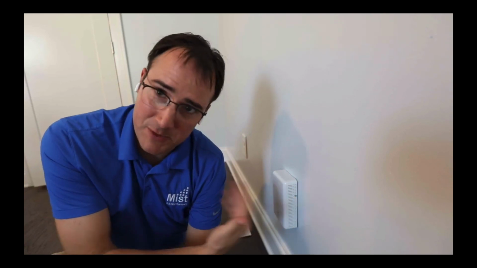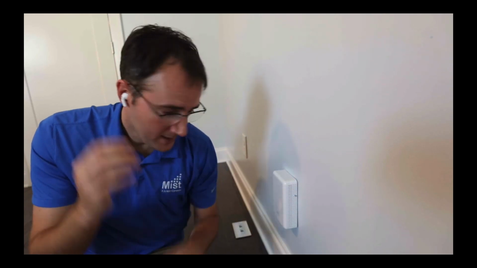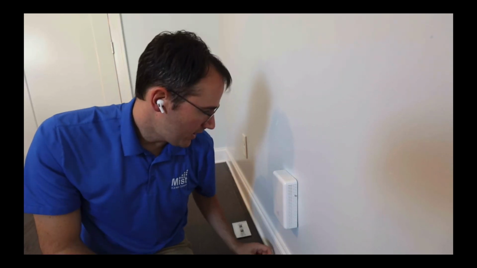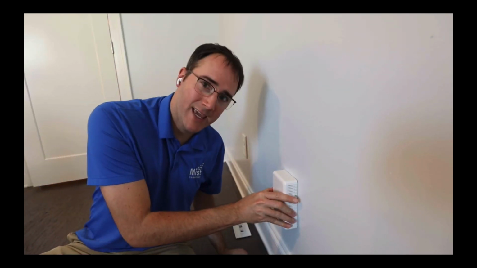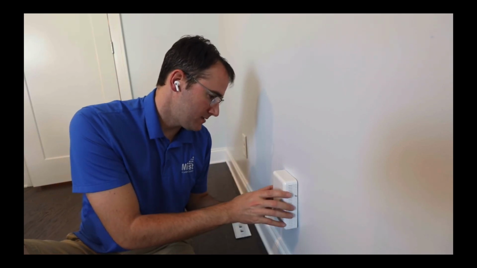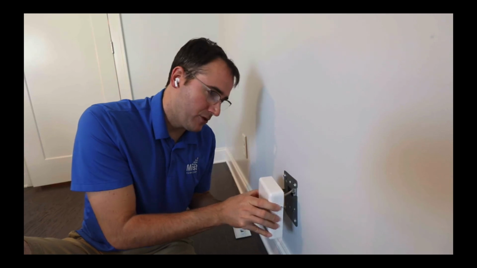But just so I can demonstrate how easy it is to get off the wall as well, on the other side of the AP, there's a little hole where you can take a paper clip or something to disengage, because right now I can't pull it off the wall, but I could take a paper clip and just push it into this little hole in the side, let it click, and now you can pull it off.